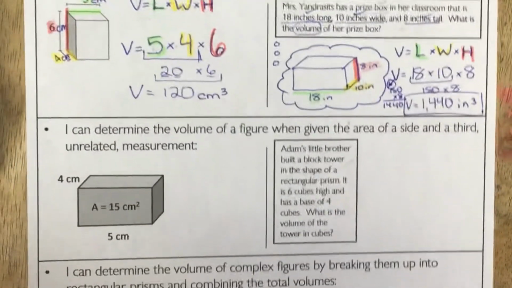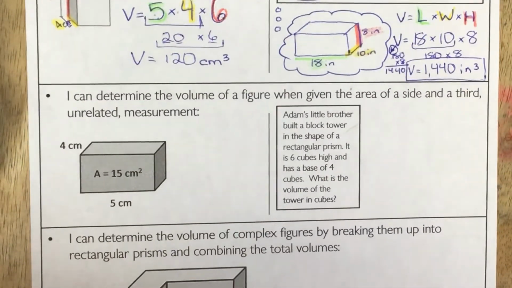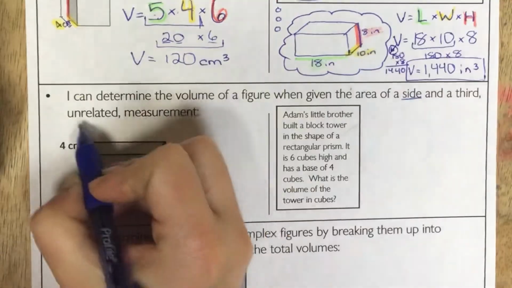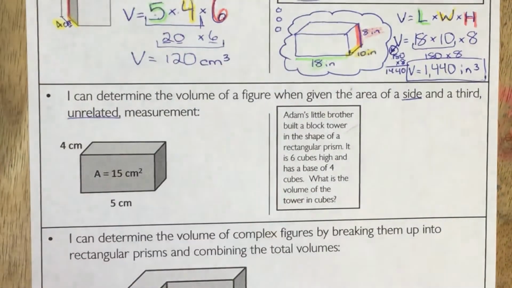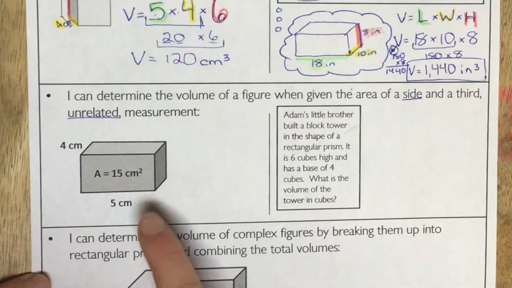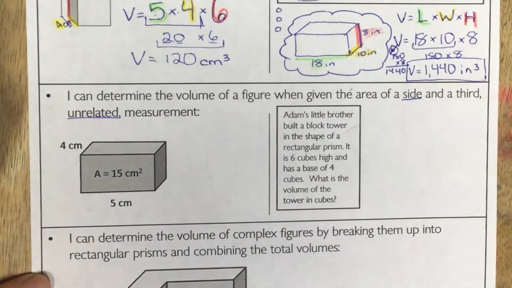Let's move on to the next piece. The next piece says, I can determine the volume of a figure when given the area of a side and a third unrelated measurement. Unrelated is really important. Let me show you what I mean. Here's an example where you might see a diagram, and it's your job to calculate the volume.